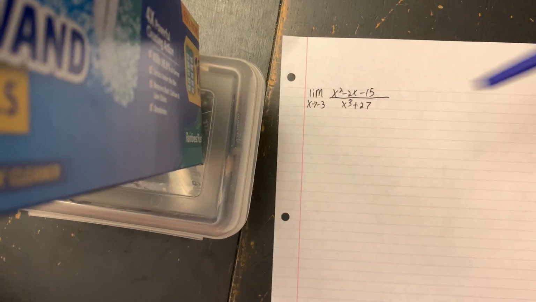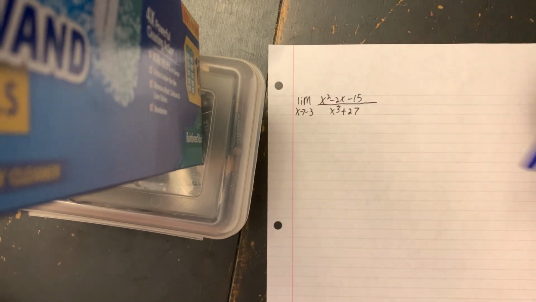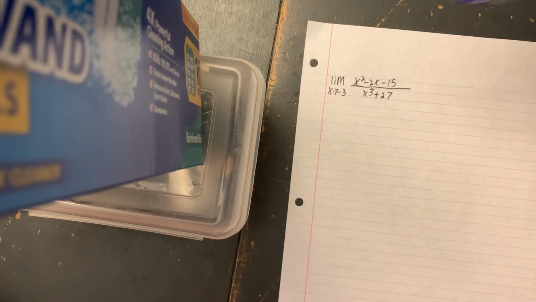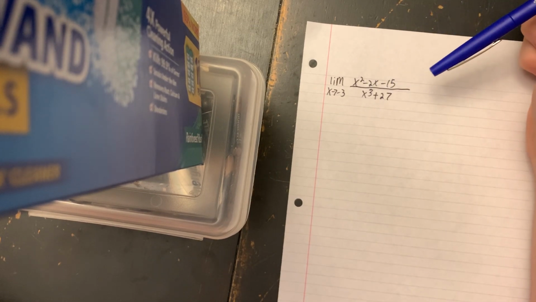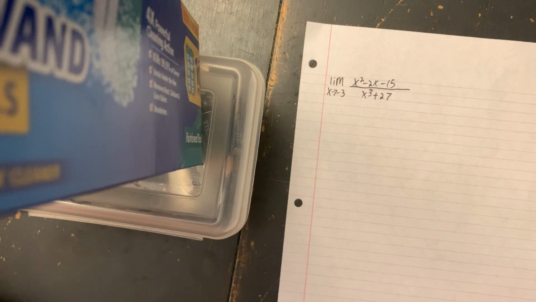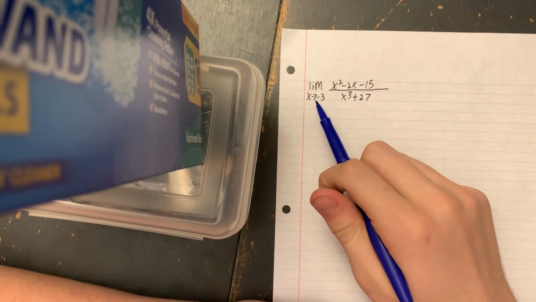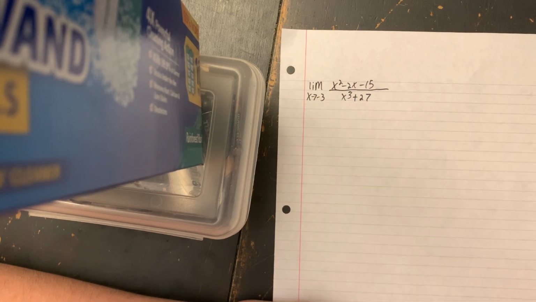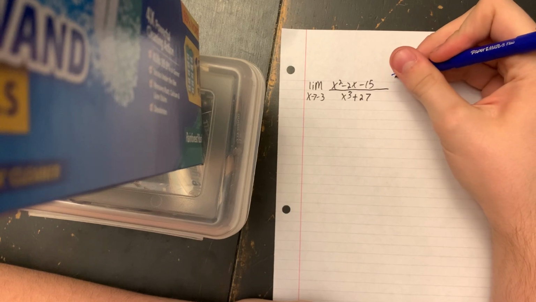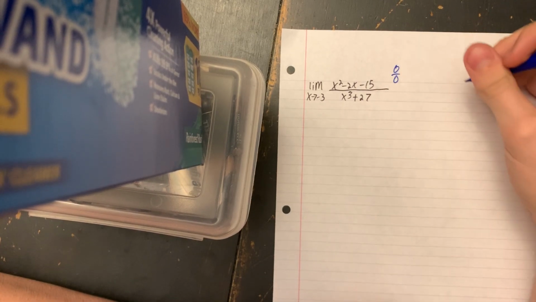So today I'm going to show you how to find the limit as x approaches -3 of (x squared minus 2x minus 15) all over (x cubed plus 27). So the first thing you want to do is prove that if you go ahead and plug in -3 for all of your x values, you'll get 0 over 0, which you can't have.